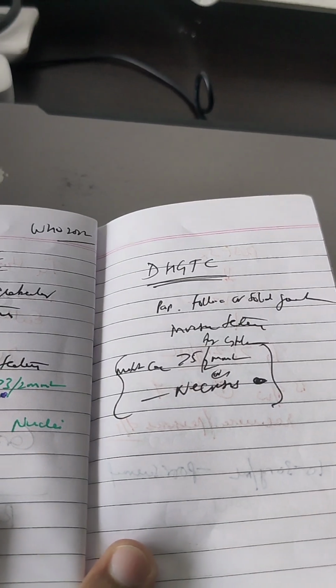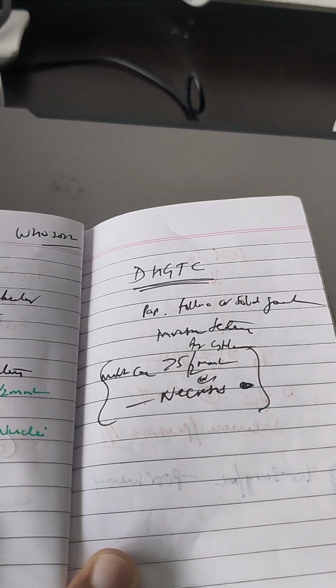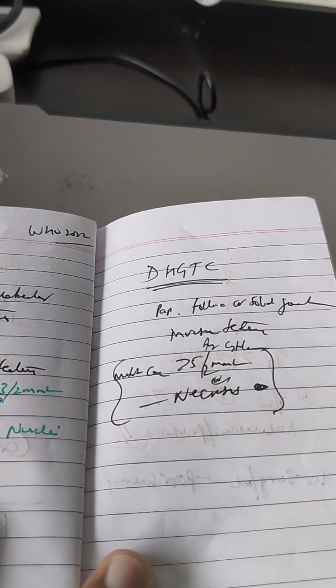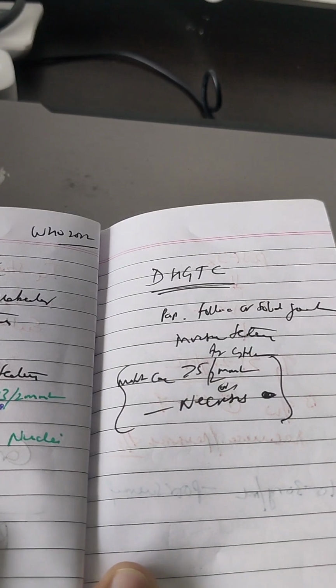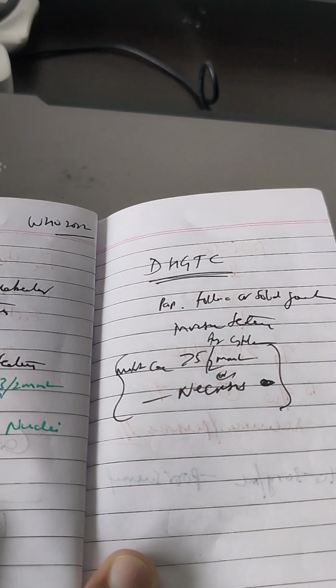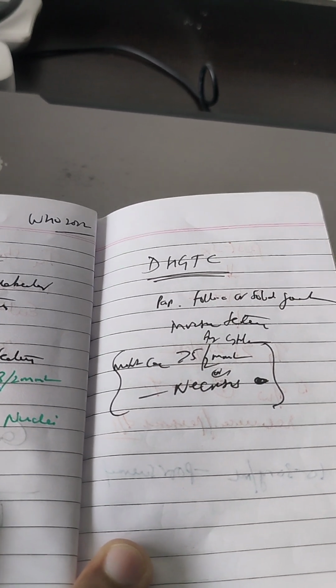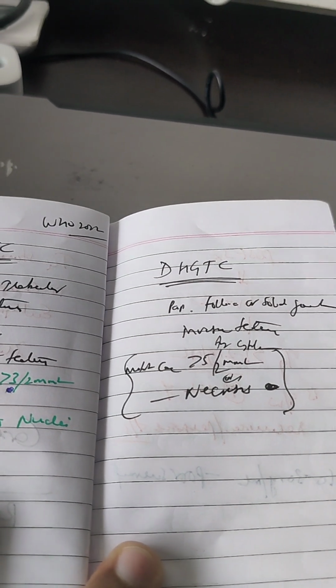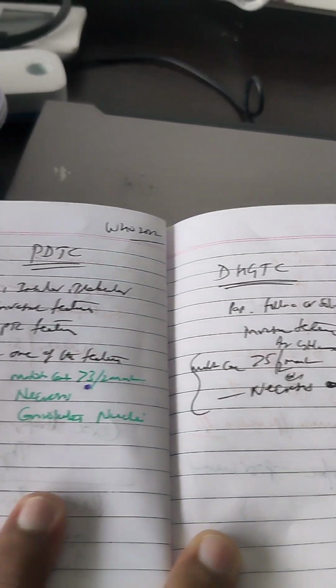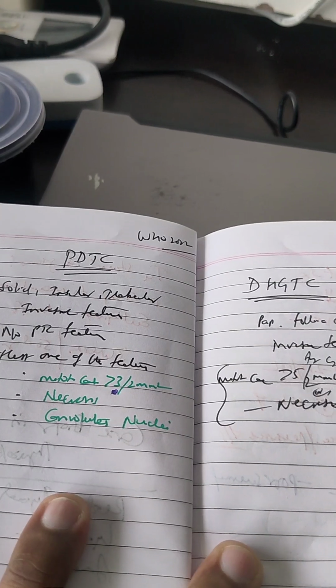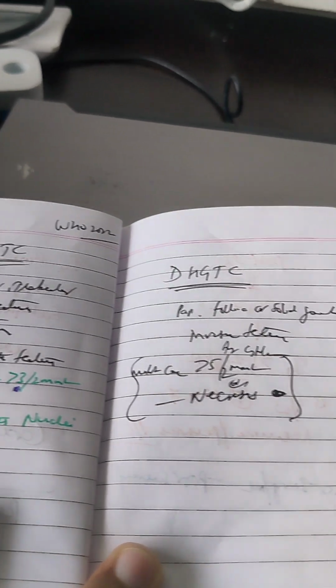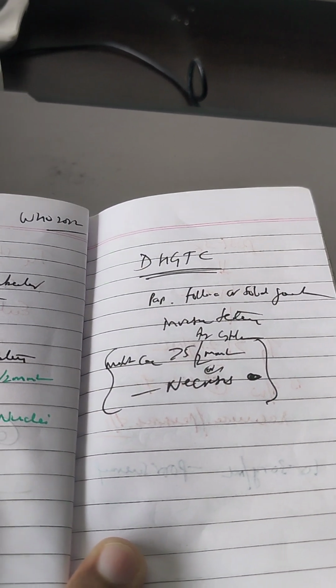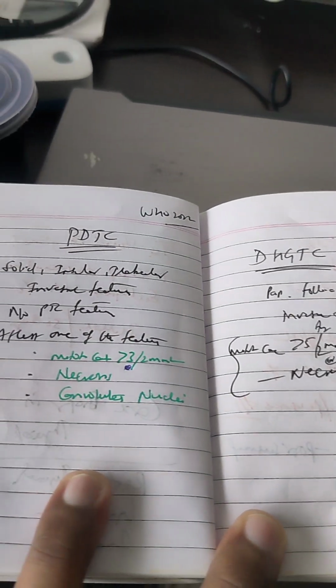In differentiated high grade tumors, the papillary, follicular, or solid pattern is seen, that is differentiated. So it is a papillary, follicular, or solid growth pattern with invasive features here also. Previously in poorly differentiated it was only 3 mitosis. Here it is greater than 5 per 2 millimeter square, with necrosis.